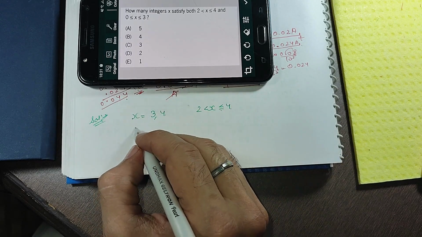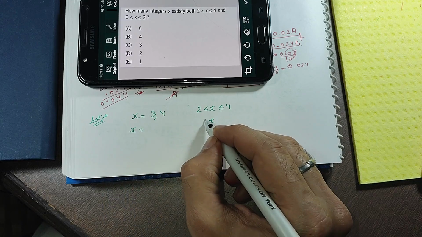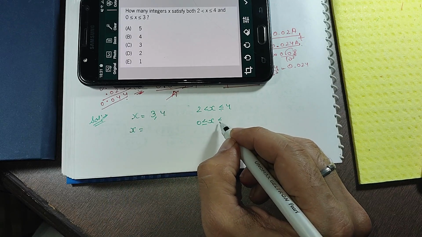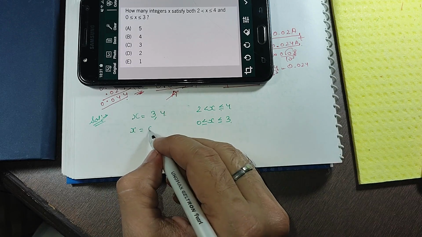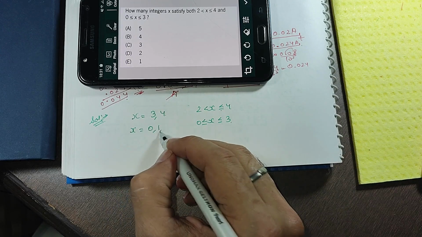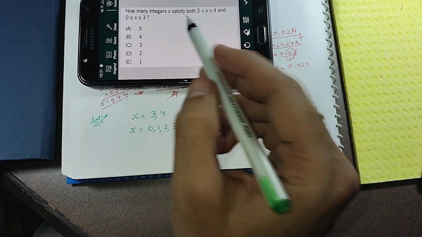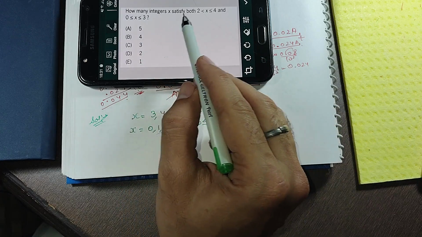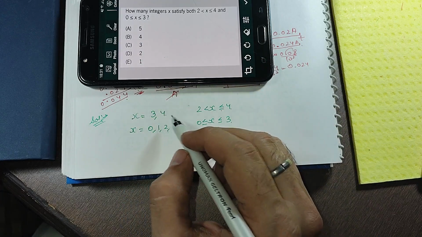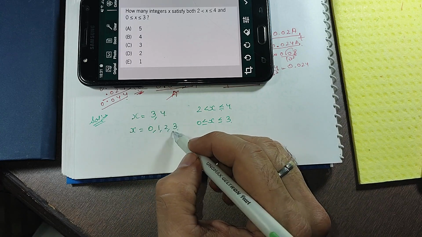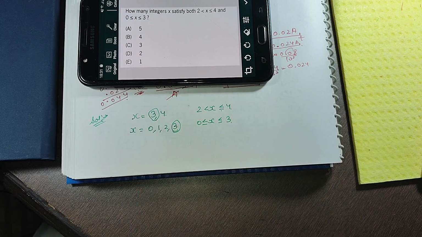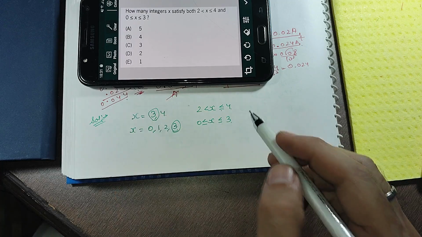Now for the second one, x is greater than or equal to 0 and less than or equal to 3. So for this it will have the value 0 also, 1 also, 2 also and 3 also. So the question asks us how many integers satisfy both. So we will find that value which satisfies both. So here we see that only one integer, 3, will satisfy this. So the option will be option E.